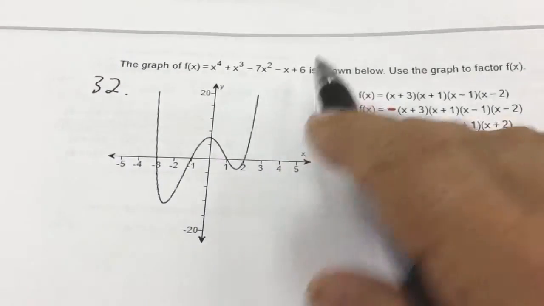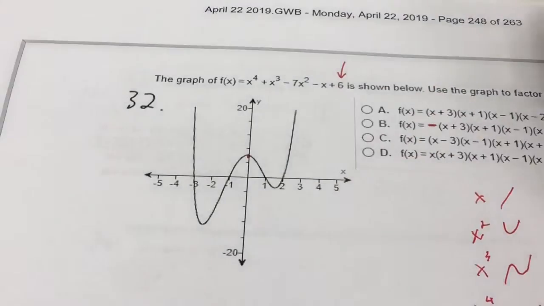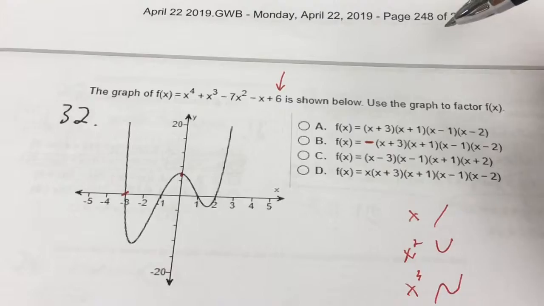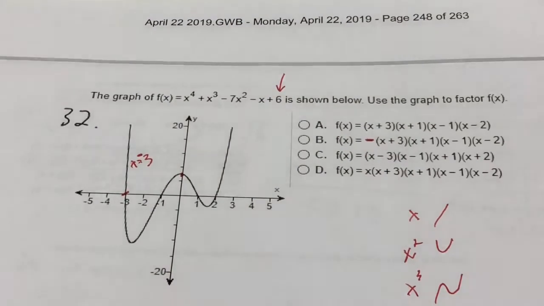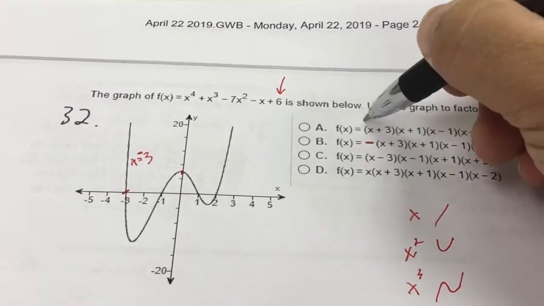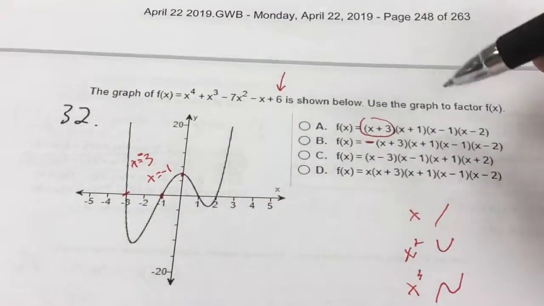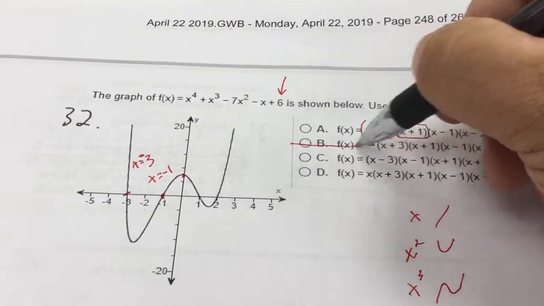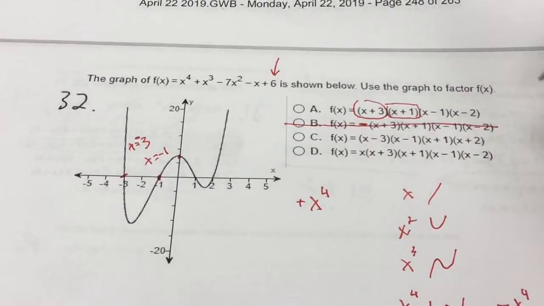So right now we know it's x to the fourth. Another dead giveaway is that it goes through 6, and there's probably a 6 on our graph. But what we really need to focus on is our x-intercepts. So that's x equals negative 3 at that spot. X equals negative 3 means x plus 3 is going to be one of our linear factors. Goes through x equals negative 1. That means x plus 1. Notice I have x plus 1 in this one. I have an x plus 1 and x minus 3, but it can't be B because that would be upside down. That would be the M shape. I'm looking for this W, x to the fourth, positive out front.